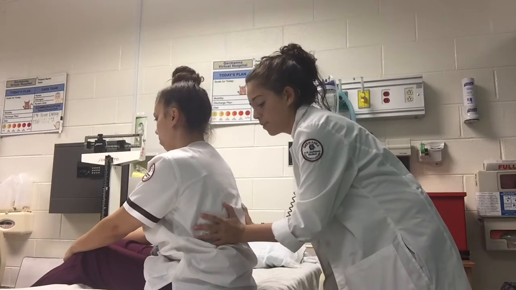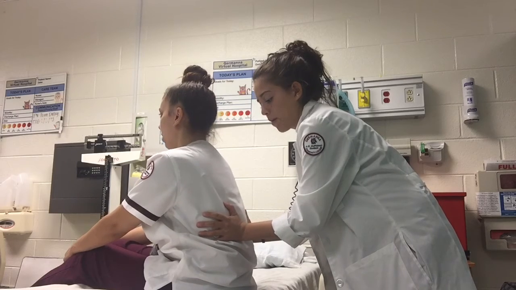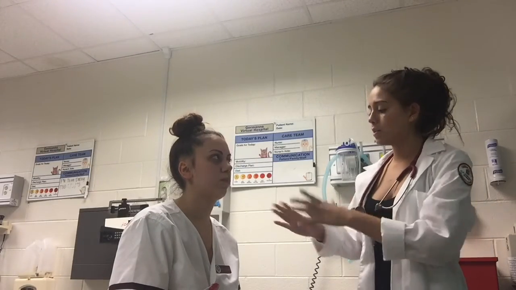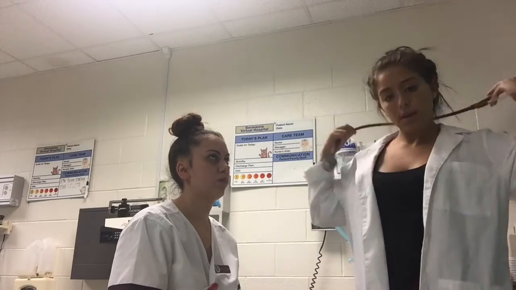Now I'm just going to check for expansion. You can just take a deep breath for me. Alright, and both sides expand equally. Okay, so at this point I'm just looking at the general appearance of the chest, seeing if there's any heaves or anything like that. And then I'm just going to auscultate the areas of the heart.